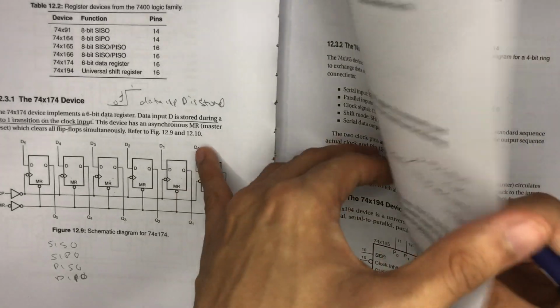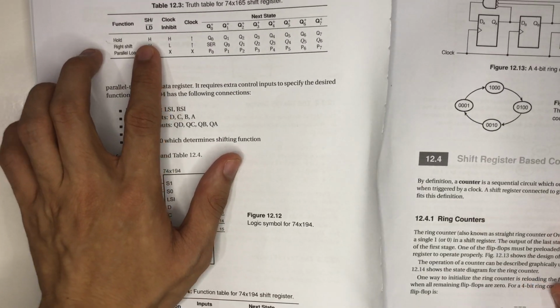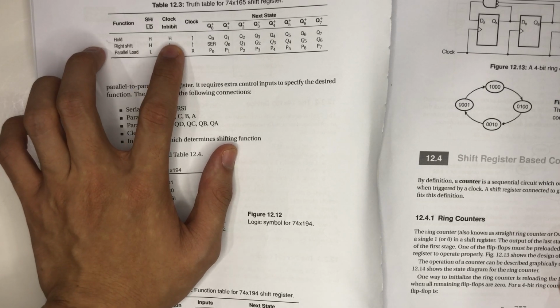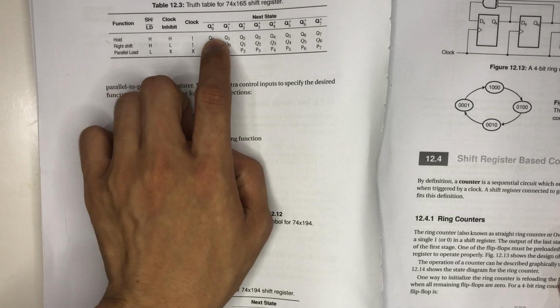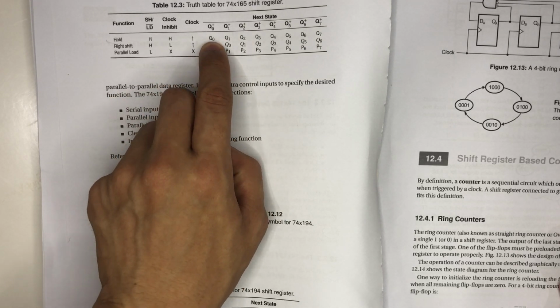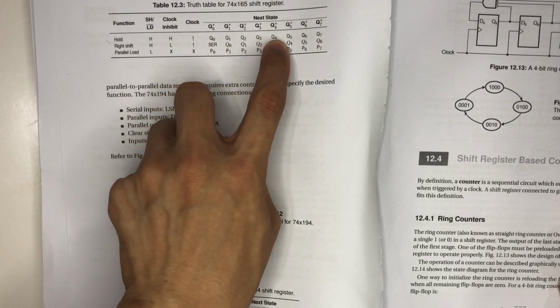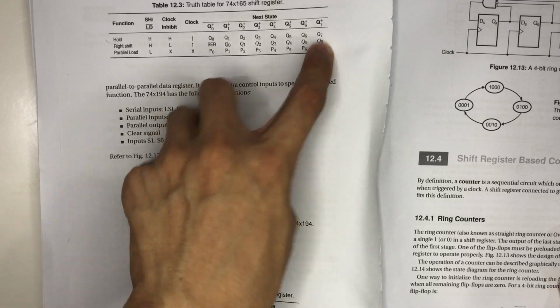So this is what happens. We hold, and clock inhibit is high, so it will maintain the previous value. That's why in the next step, Q0, Q1, Q2, Q3, Q4, Q5, Q6, Q7 maintain the previous value.